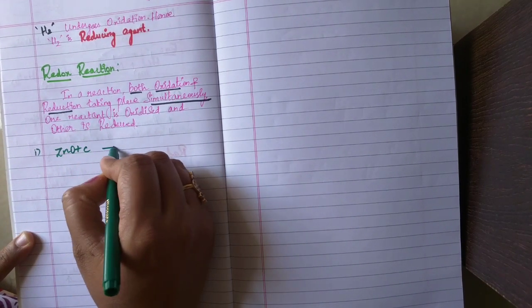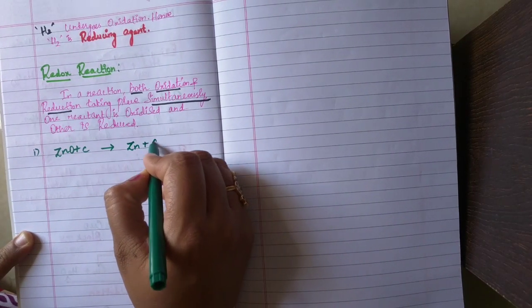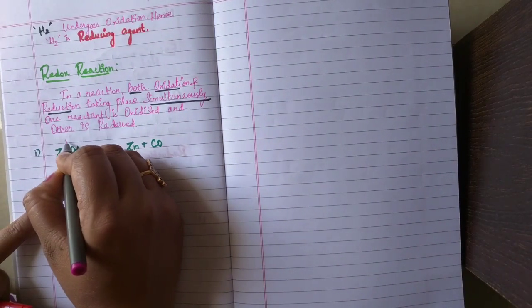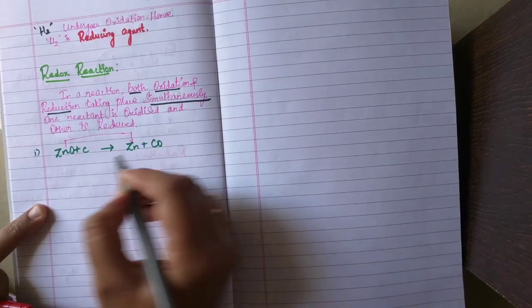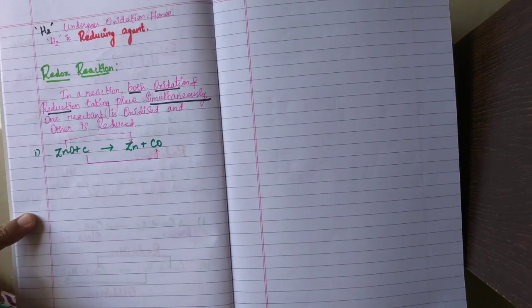See, ZnO plus C gives what? Zn plus CO. So this is an example for a redox reaction, students. How is it an example? See here, compare zinc here, carbon here, carbon here. Okay.